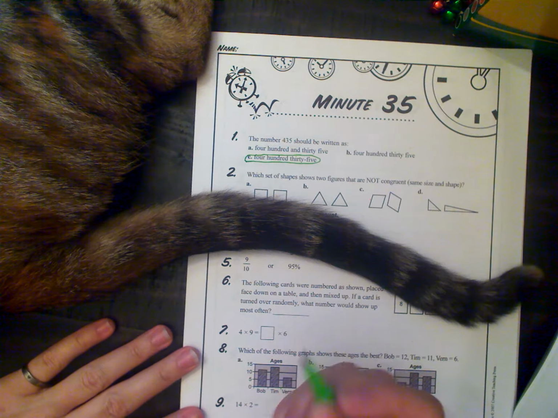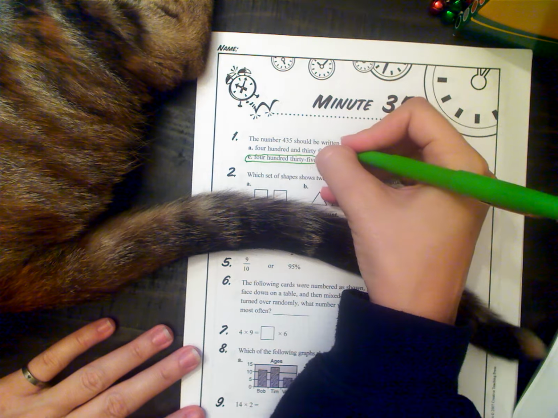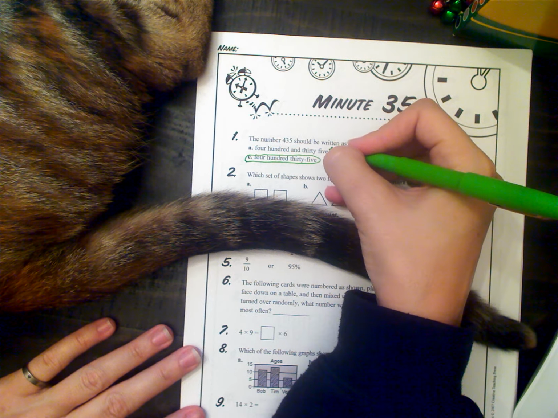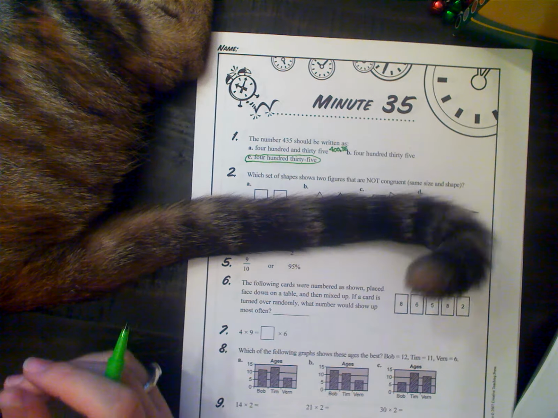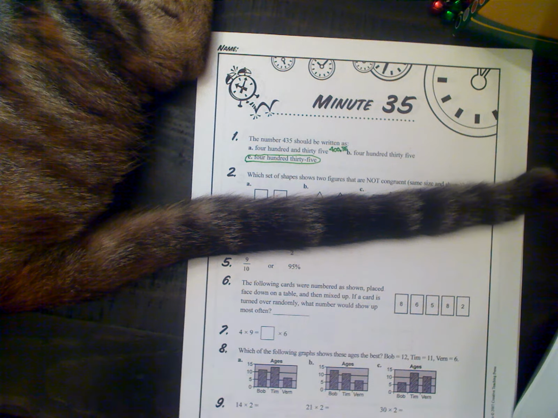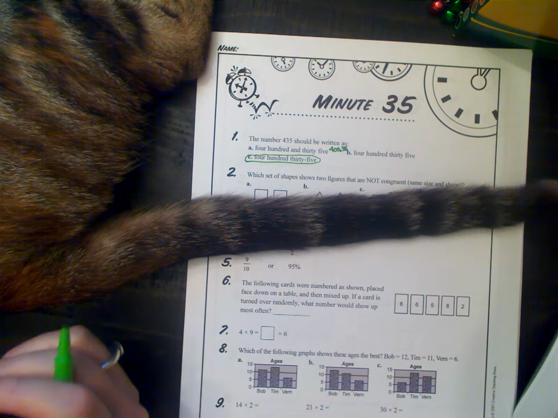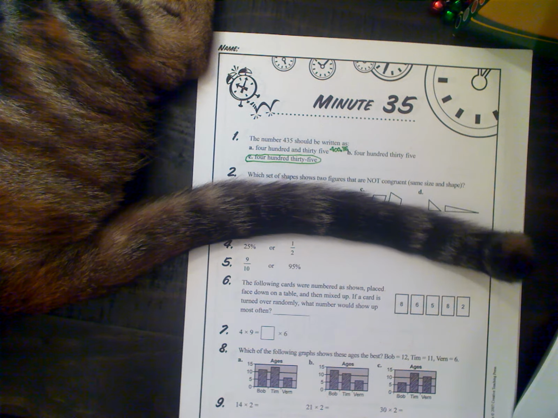435 would look something like this, 435. I don't know if it's 35 hundredths or 35 thousandths or what have you, but "and" always indicates a decimal point. So we know it can't be A.